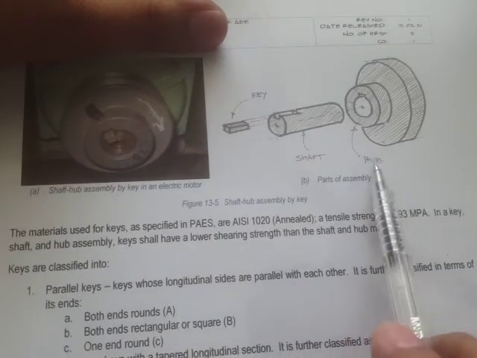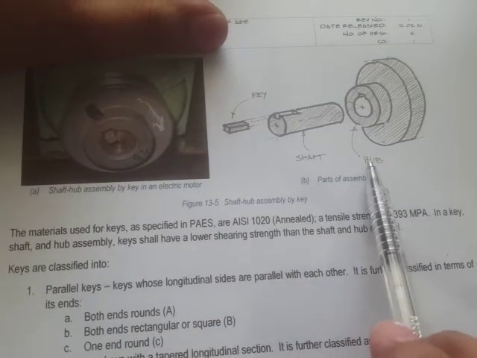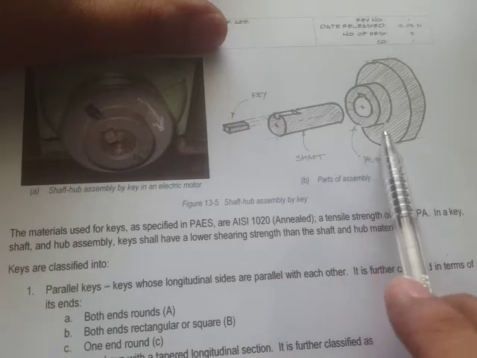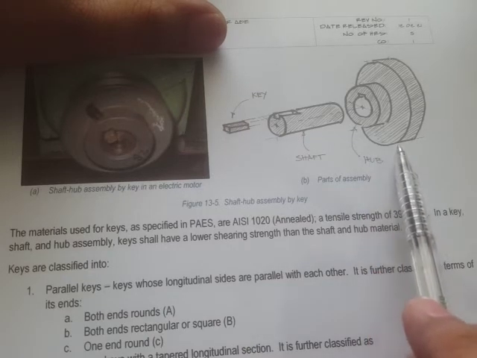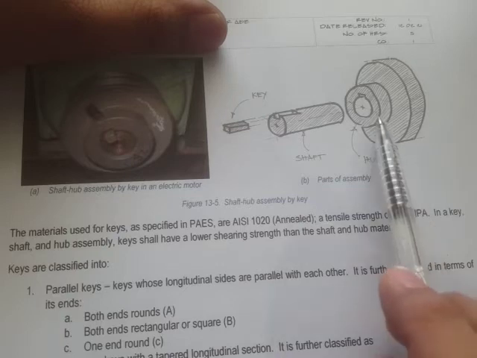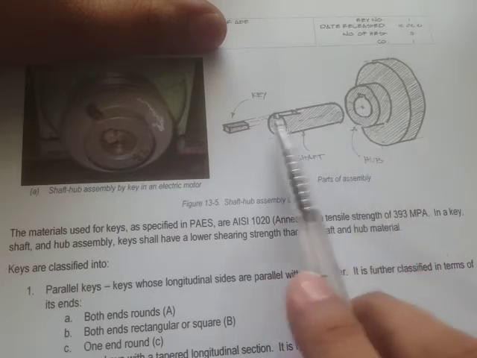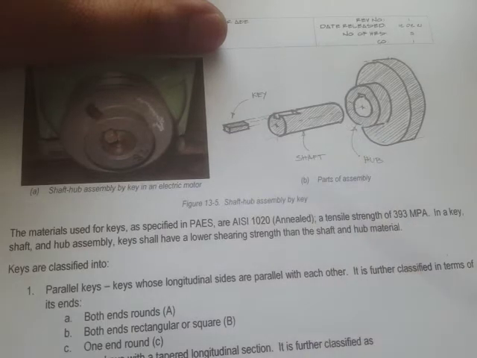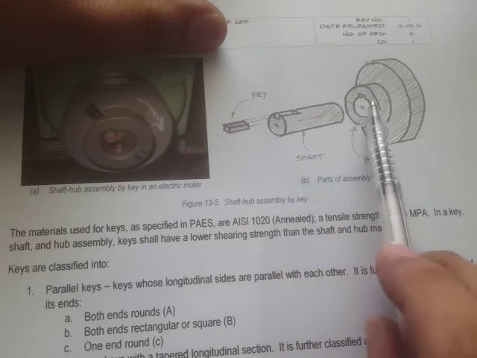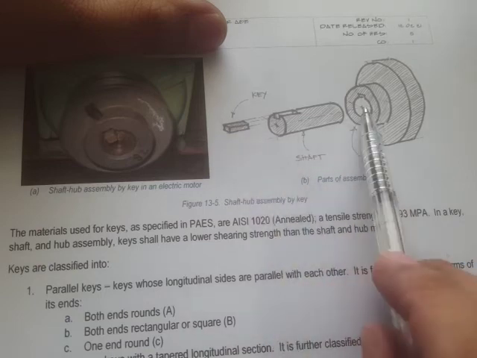When we say hub, it refers to the part of, let's say, the pulley or the sprockets or the gears. This portion right here is what we call a hub. It is where the shaft is being fitted.